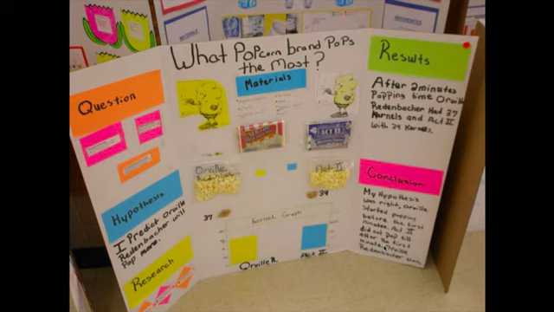You have today to do it, and then you also have Friday to work on this, so that those of you that haven't started your experiment, you can start your experiment on Monday. Those of you that have already done your experiment and have your data collected and all of that, then we will do some practice with presenting, and then I'll also have some other activities for you guys to work on related to the science fair. Okay?